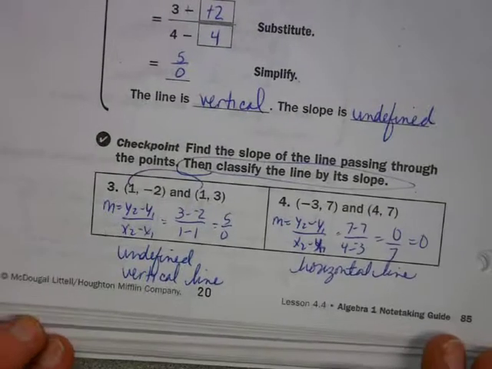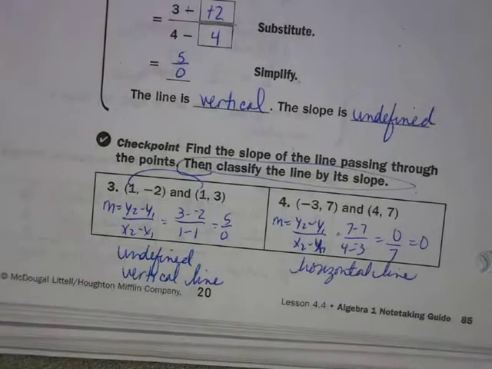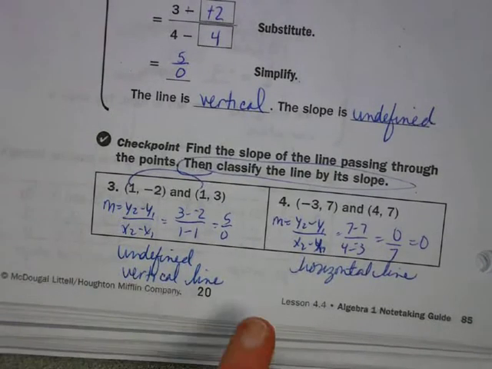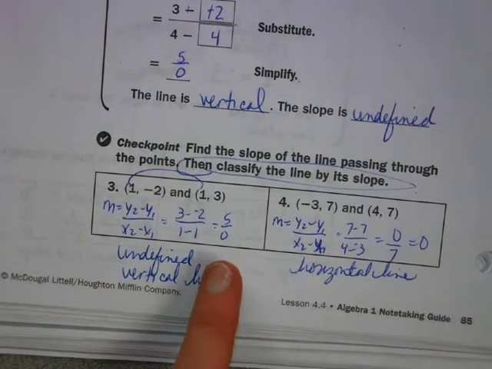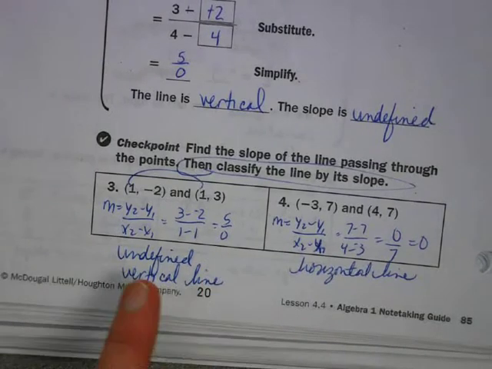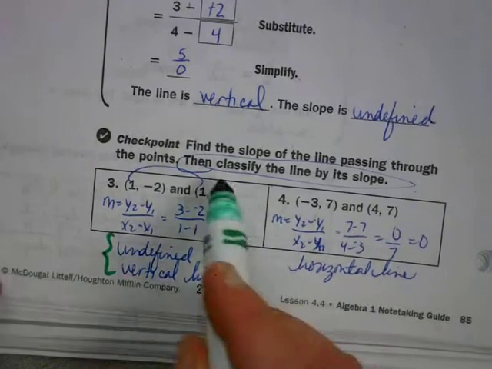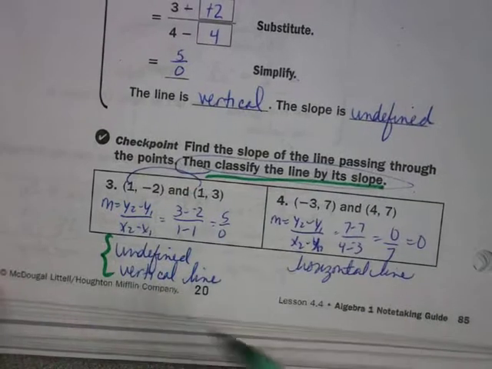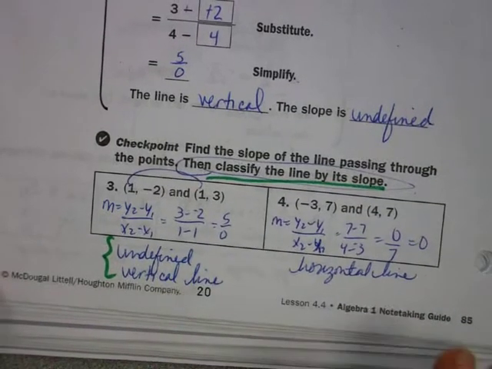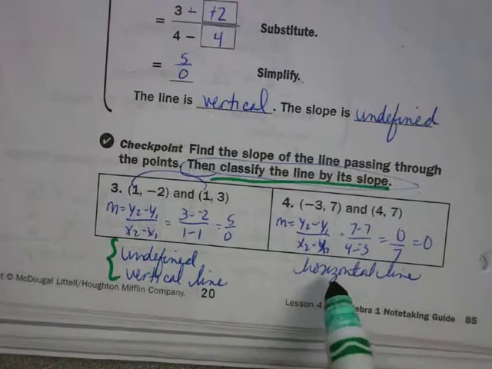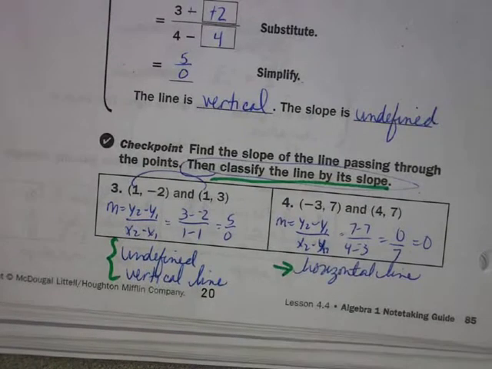Okay, so here are my 2 answers. So this first guy, he ends up being what kind of line? He's a vertical line, so his slope is undefined. Okay, it was 5 over 0, so it's undefined. And it says classify the line by its slope, so undefined vertical line, we would say. This guy, this was a horizontal line, and its slope is 0.